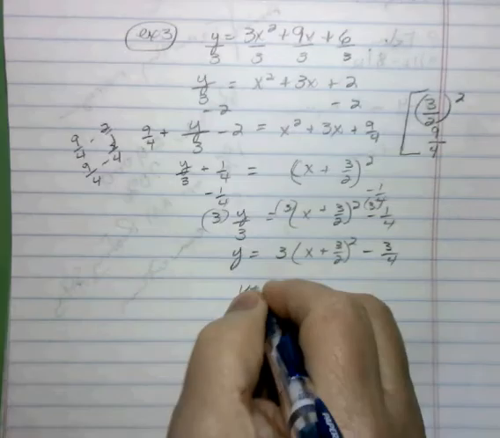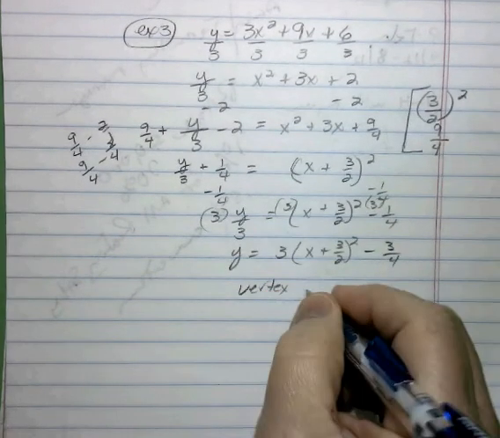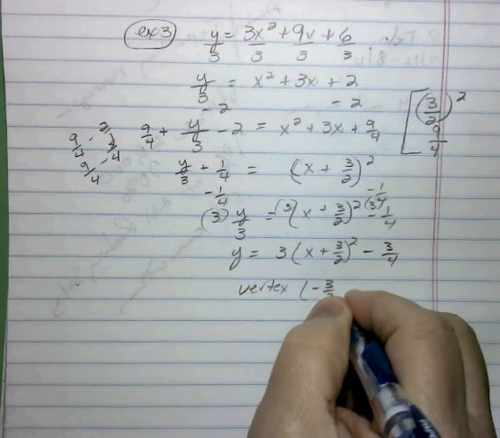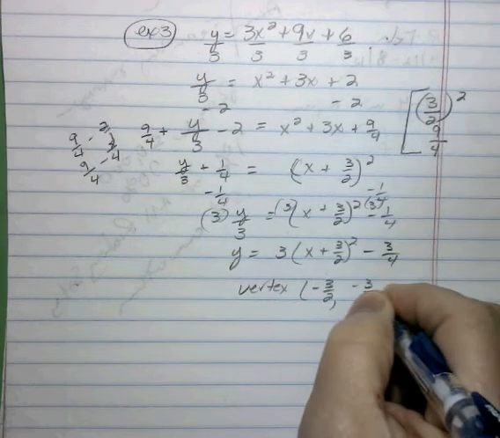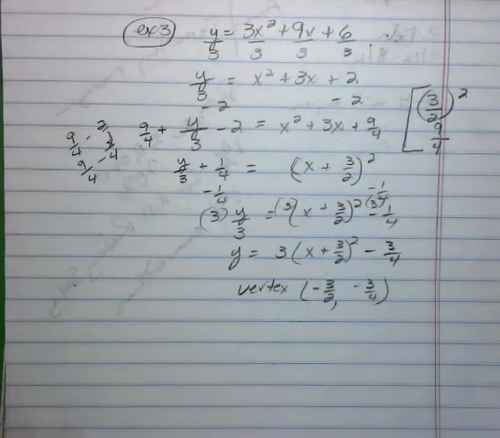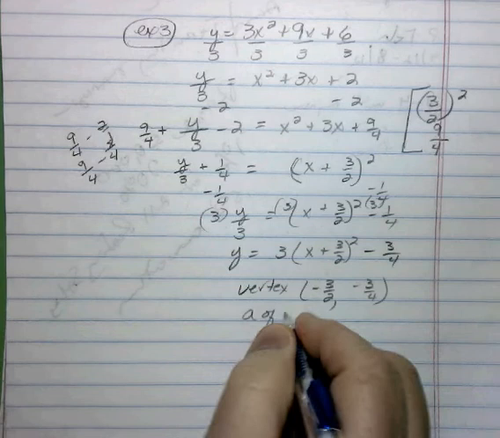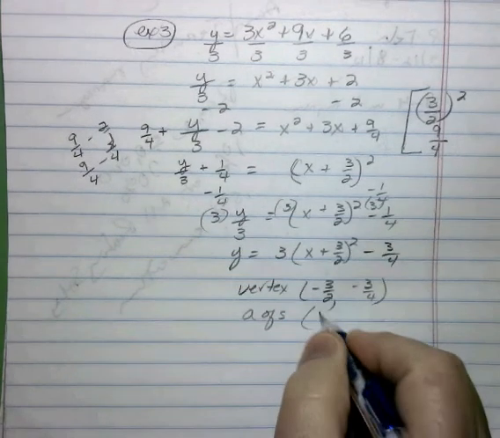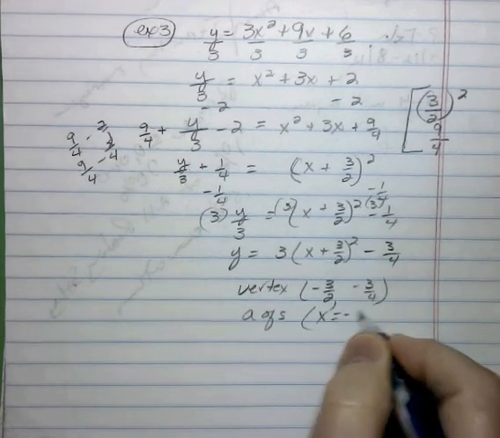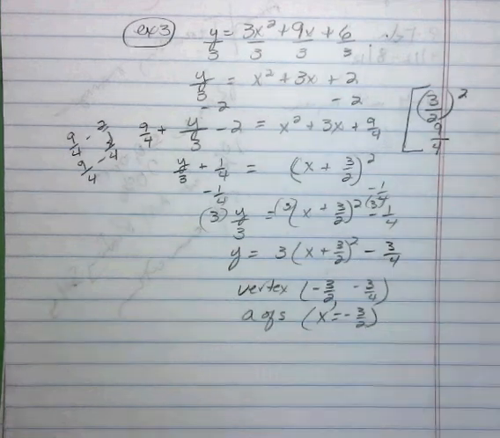That makes our vertex at the value negative 3/2, negative 3/4. It means for our axis of symmetry that is at the location x equals negative 3/2.